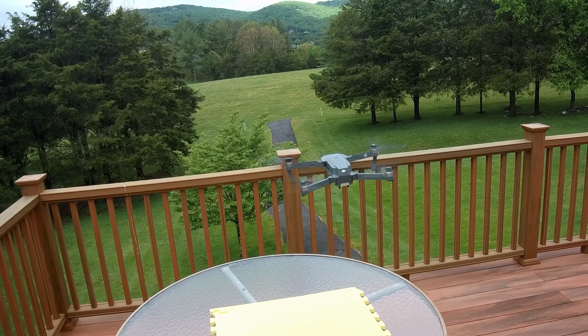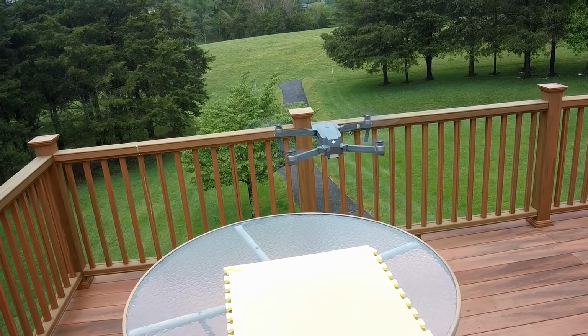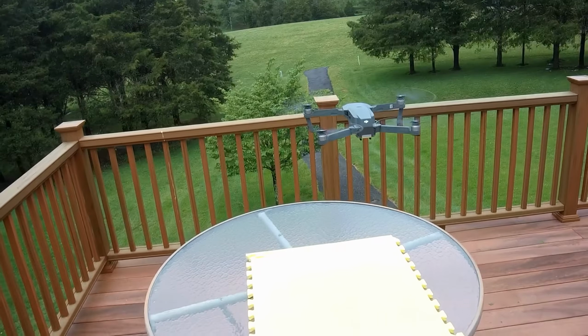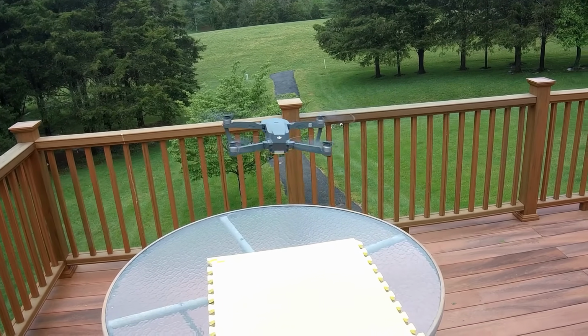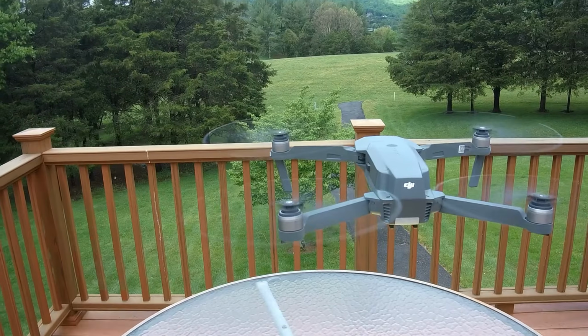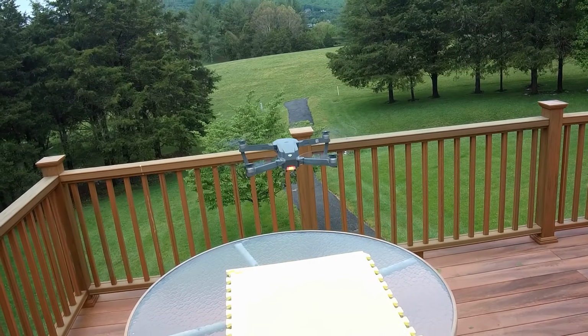Let's move it back a little bit. I didn't know it would do that. So it's got that mat as the home point. Alright, well, let's move the mat back out a little bit. And the drone just follows it.